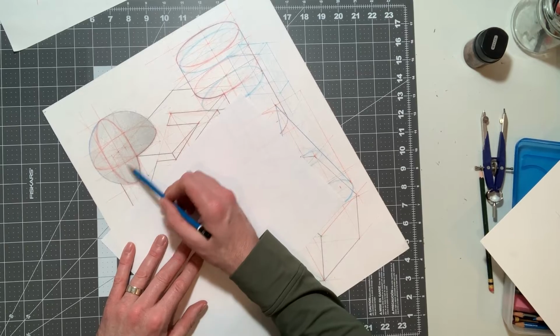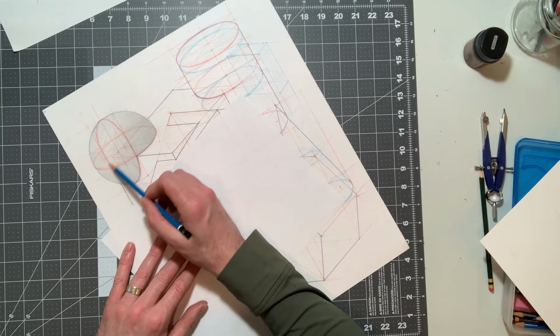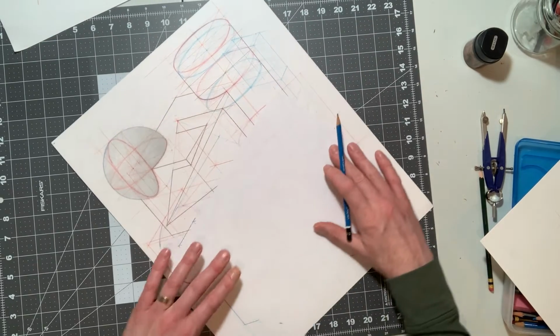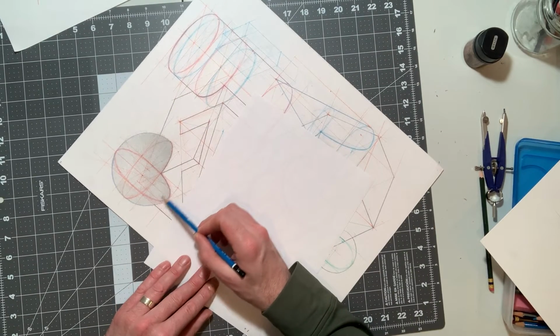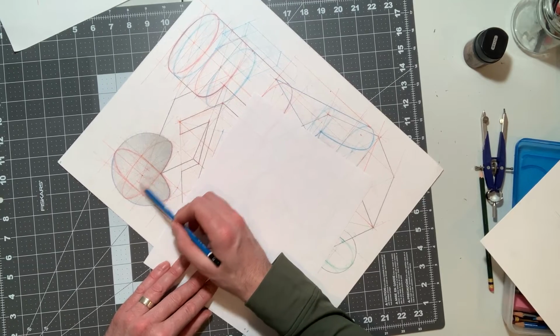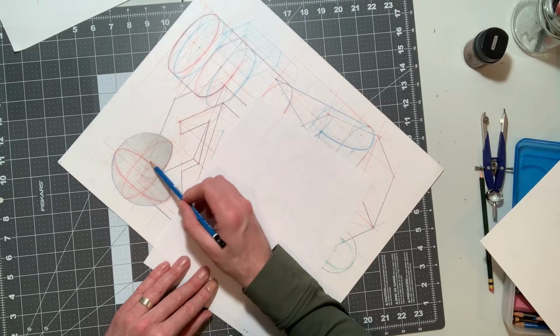And I just continuously went in that same spot. And I'm just working it up. I'm slowly working it up in this direction. I might be able to jump up to an H, I'm not sure yet.